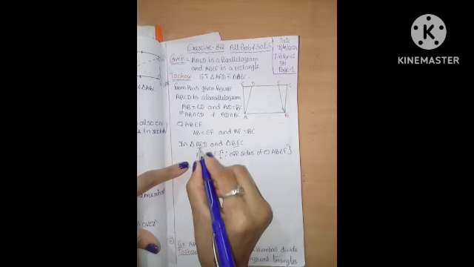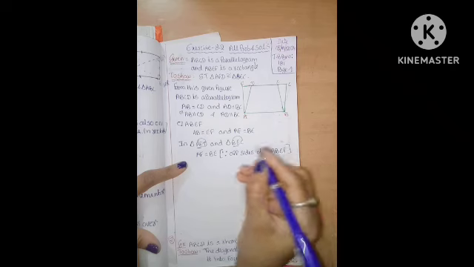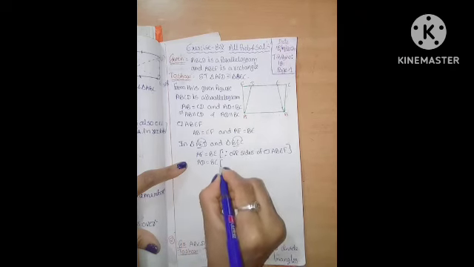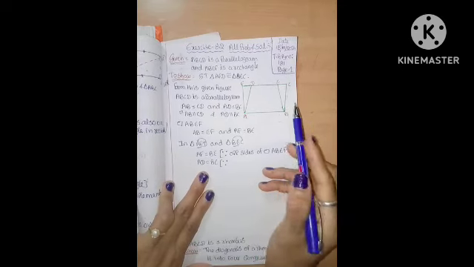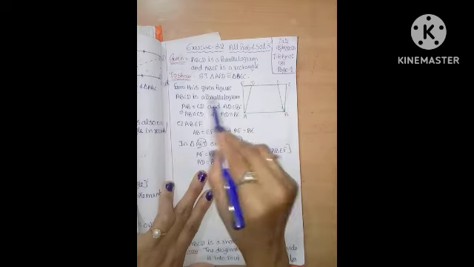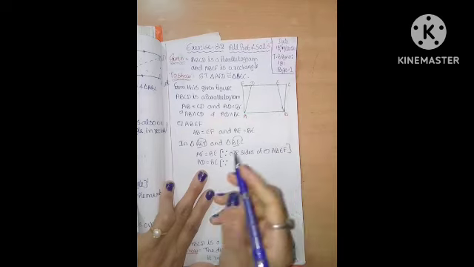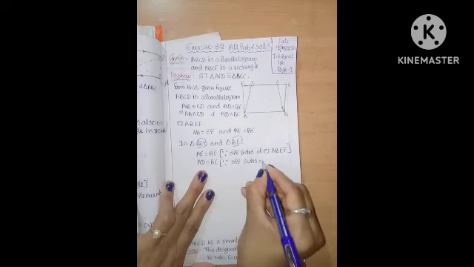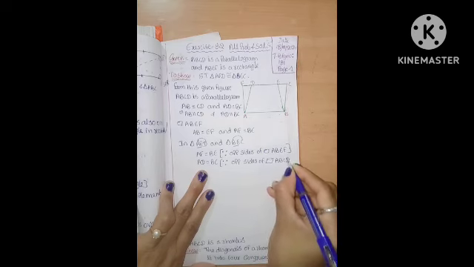Next, AD equal to BC. Why is it equal? These two sides are opposite sides. Opposite sides are equal in a parallelogram. What's the parallelogram? ABCD is a parallelogram. So AD is equal to BC. So these are the opposite sides of parallelogram ABCD. Okay, are you clear?